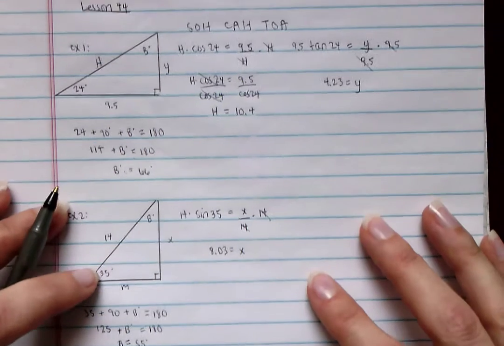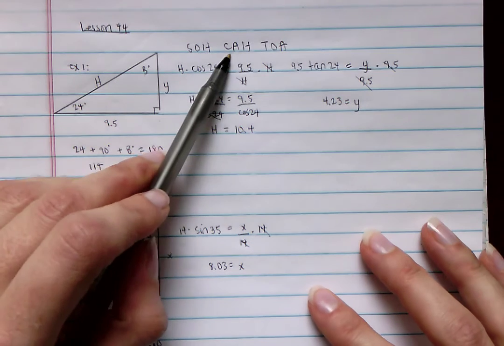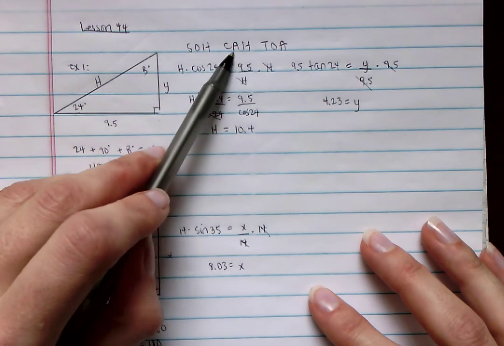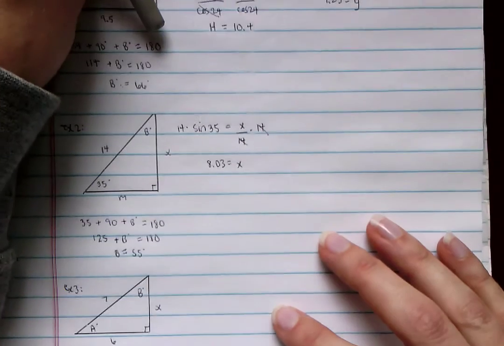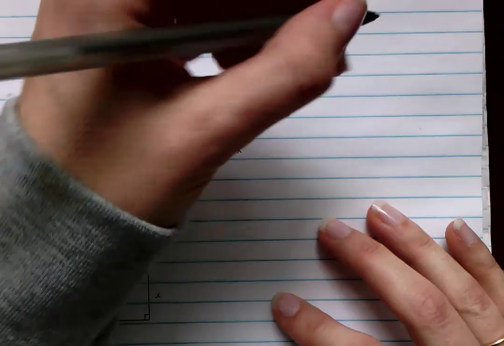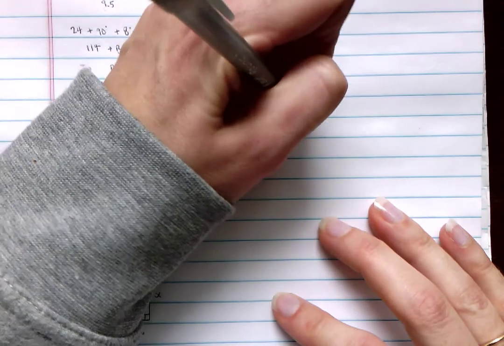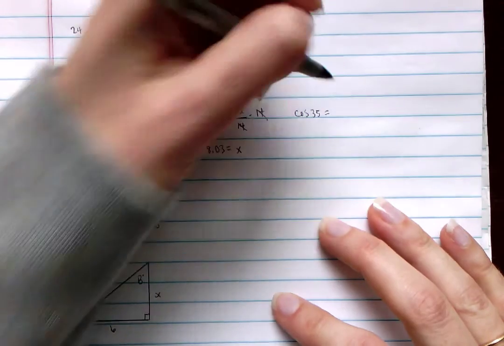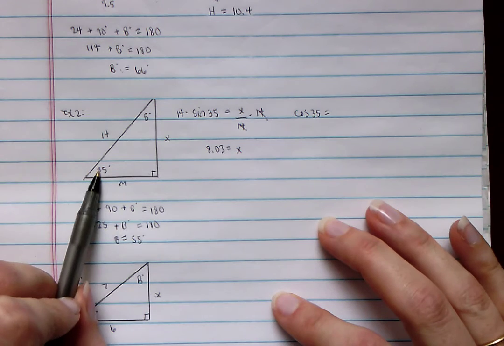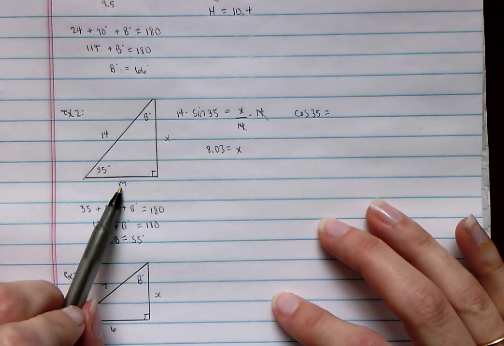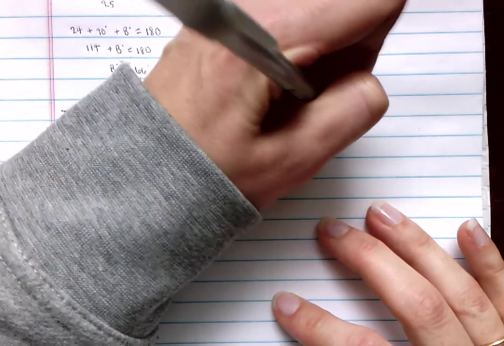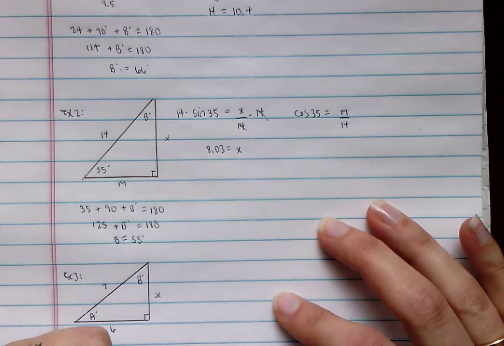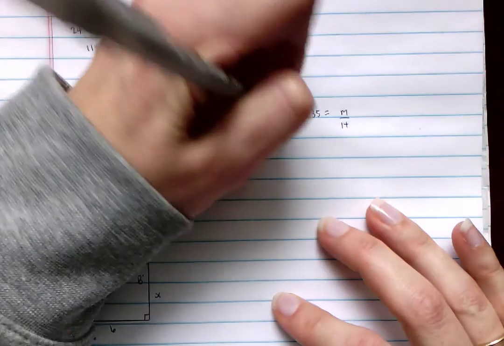Let's go back up here and go, oh yeah, adjacent and hypotenuse, that's cosine. So we're going to use cosine. So let's do cosine of 35, that's our angle, and then we're going to say, okay, that's adjacent, which is m, over hypotenuse. So m over 14. And then to solve for m, multiply both sides by 14.